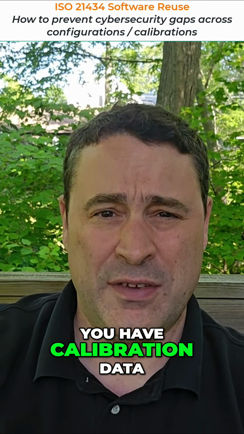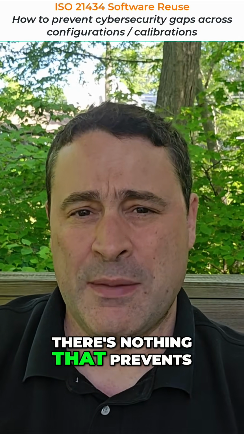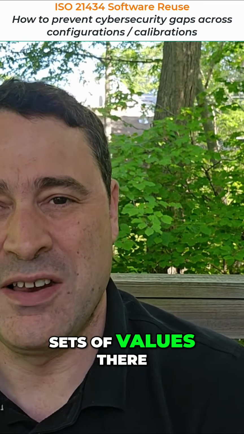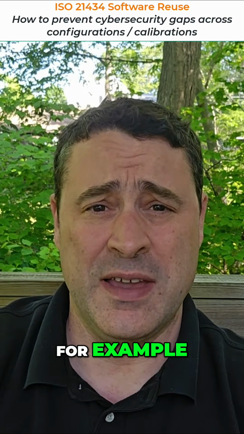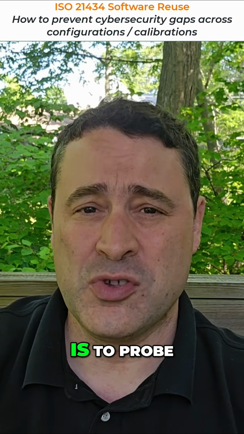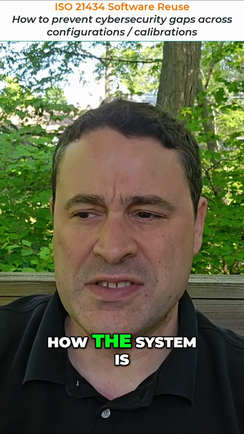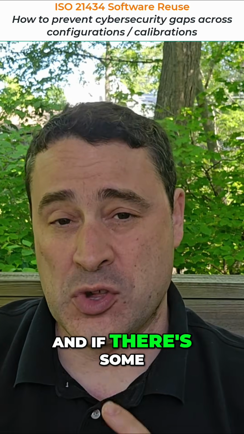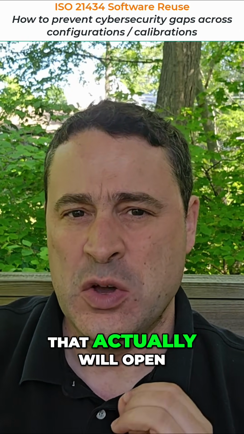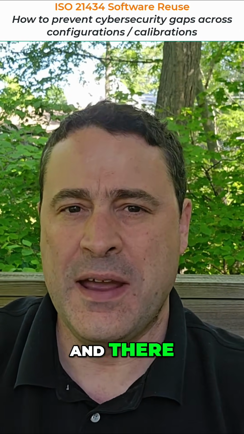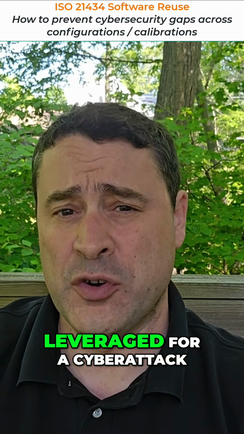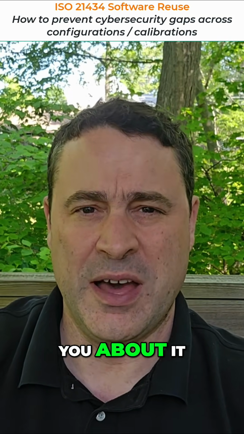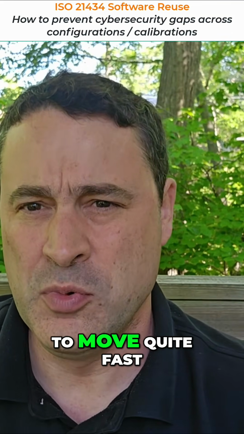So say for example you have calibration data. There's nothing that prevents you from actually considering multiple sets of values there. You could have a range of values, for example. And then what it enables you to do is to probe how the system is going to react under different calibration data. And if some of that calibration data will open a runtime error here and there, and that could be leveraged for a cyber attack, then a tool like TrustInSoft would tell you about it. The advantage here is that it enables you to move quite fast.